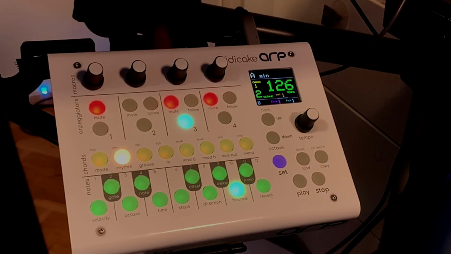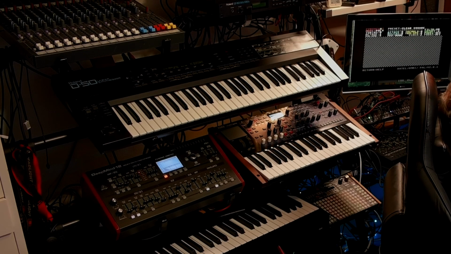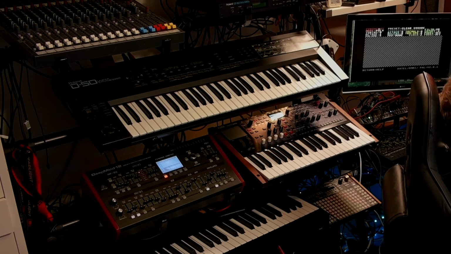And I will end this video with a little jam including the 64. I have set up the MIDI cake ARP to play an arpeggio on the 64. It also plays a string pad on pigments and a bass on the multi-poly. And I will play on my Roland D50 and a patch on the Faceplant VST, which I'm playing from the Osmos.